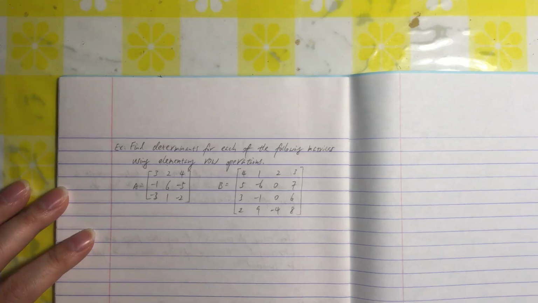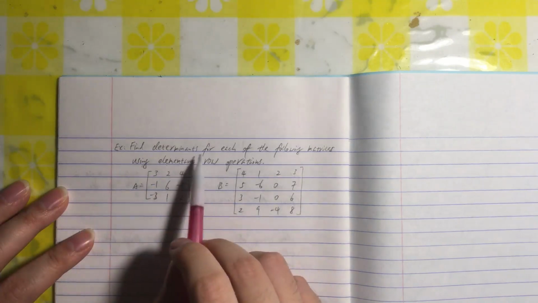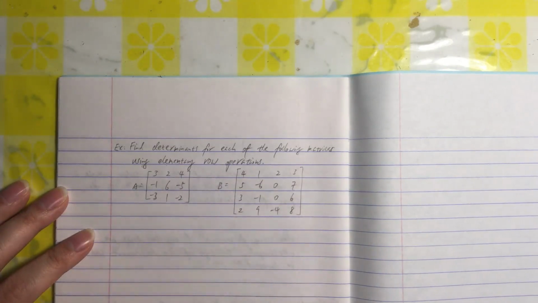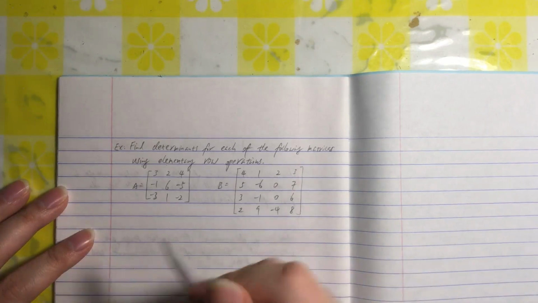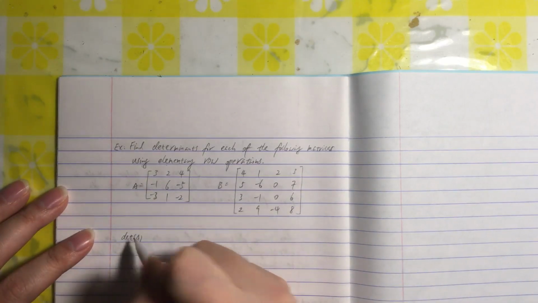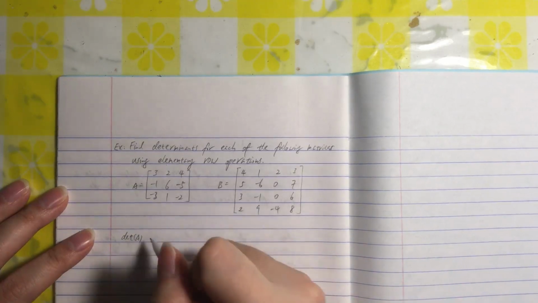Next, let me show you an example. Find determinants for each of the following matrices using elementary row operations. How can we find determinant using elementary row operations?